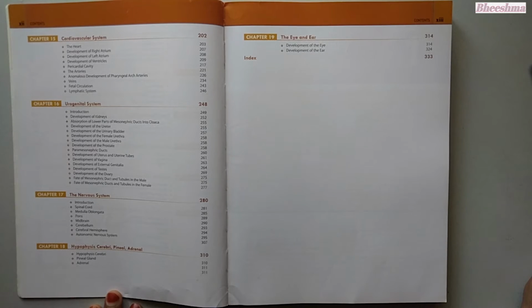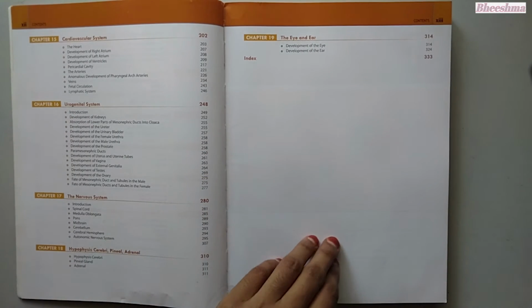And the next chapter is the nervous system, introduction, spinal cord, medulla oblongata, pons, midbrain, cerebellum, cerebral hemisphere, then autonomic nervous system. Then chapter 18, hypophysis cerebri, pineal and adrenal. Hypophysis cerebri, pineal gland, adrenal gland. And the next chapter, the last one, is the eye and the ear, development of the eye, development of the ear. Next, the index is given.